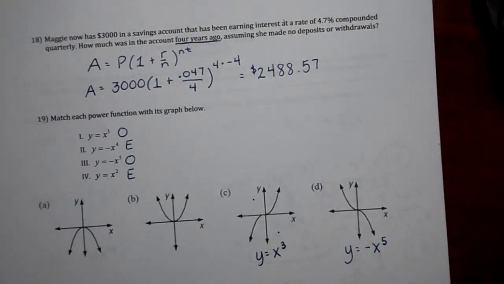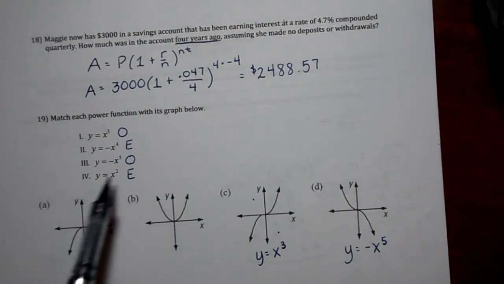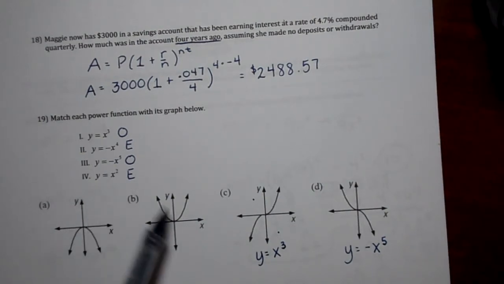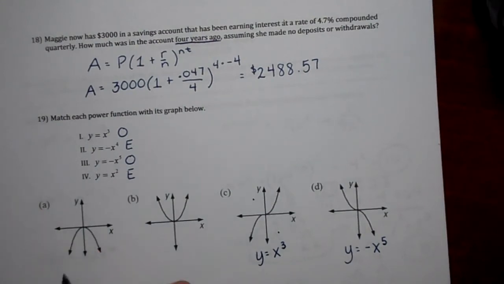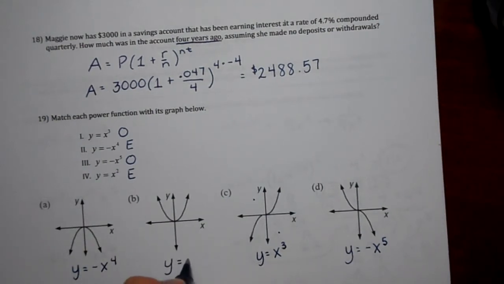Now let's look at my two even functions. I have y equals x squared and y equals negative x to the 4th. From back when we did quadratics, hopefully you remember that if there's a positive number in front of x squared, it will point up, and a negative number, it will point down. So I would say this is y equals negative x to the 4th, and I would say this is y equals x squared. And again, you could check all of those by typing them into a graphing calculator.